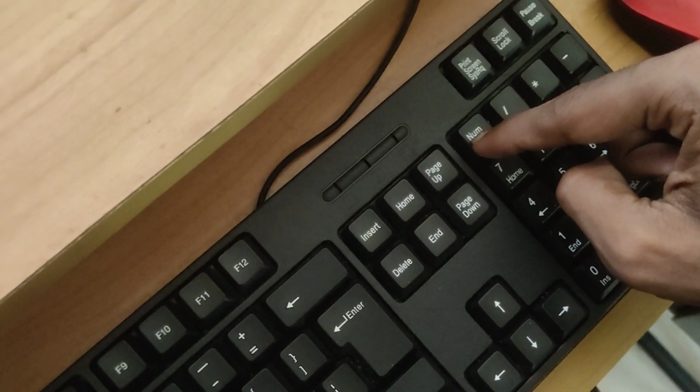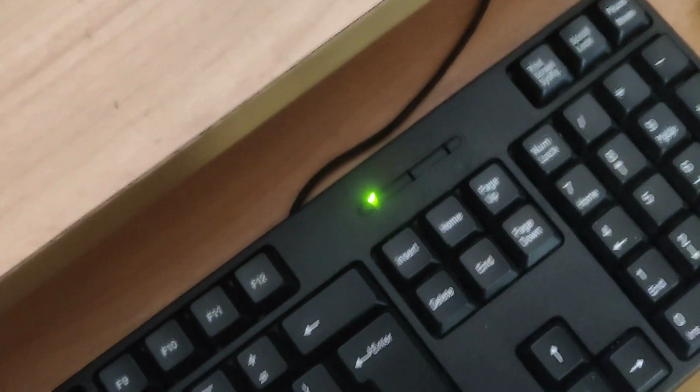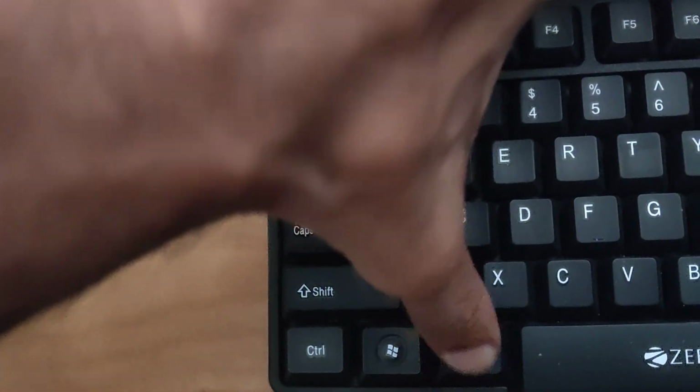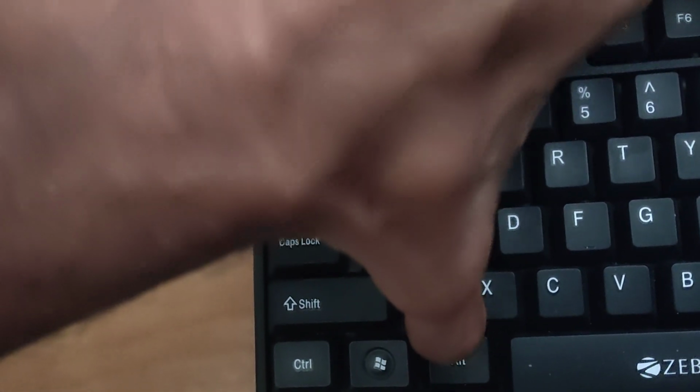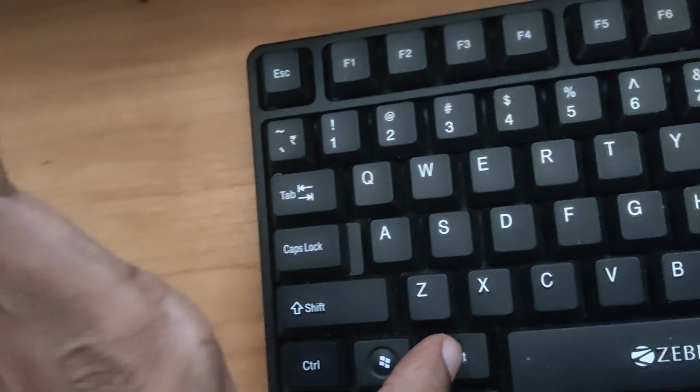For doing this, you must go to your computer keyboard, and suppose if your number lock is turned off, you must turn on the number lock. Now you have enabled the number lock. Now you can see an Alt key on the left side of the space bar. You must press this Alt key. Do not remove your finger from this Alt key. That means you press and hold this Alt key.